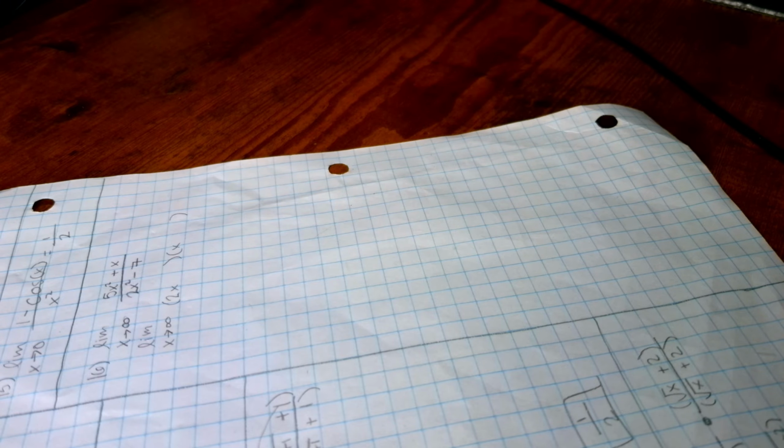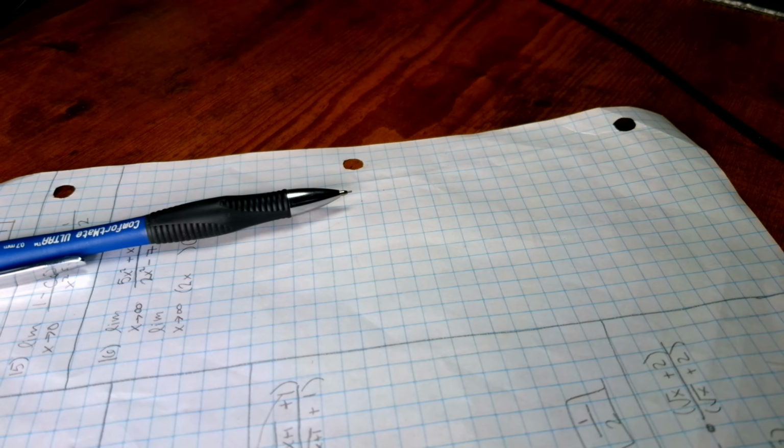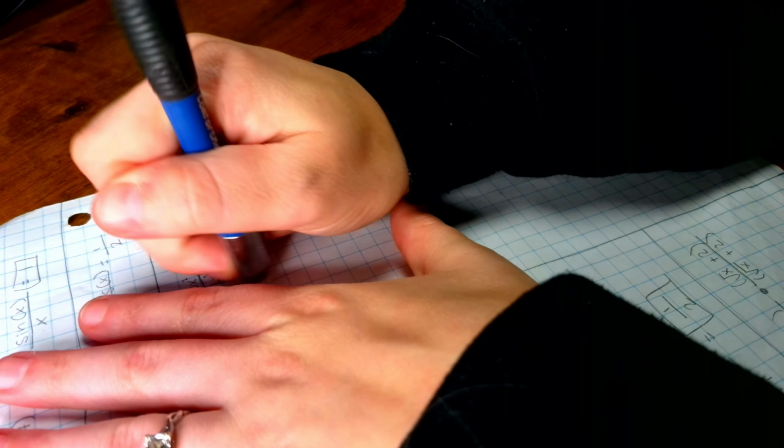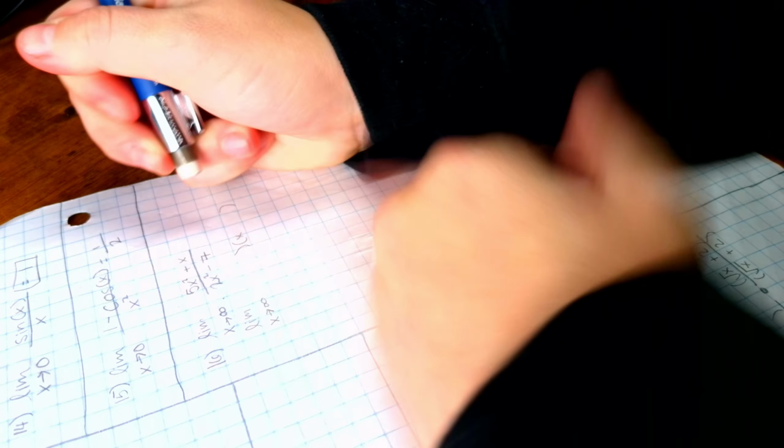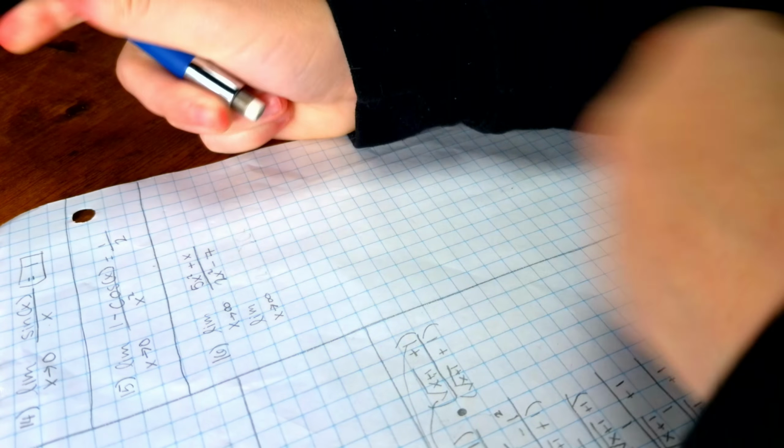Maybe not. Maybe it can't be, because nothing multiplies to 7. Let's think. Yeah, you can't do that. Unfortunately, it can't be factored. Sadly, it cannot be factored.